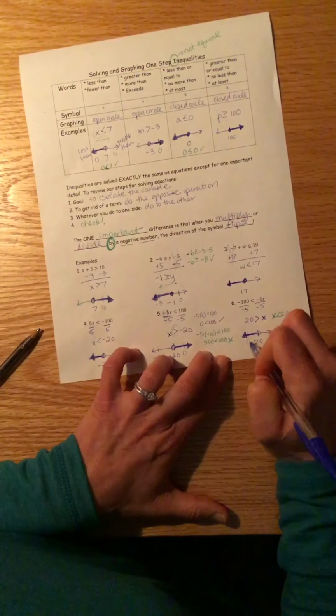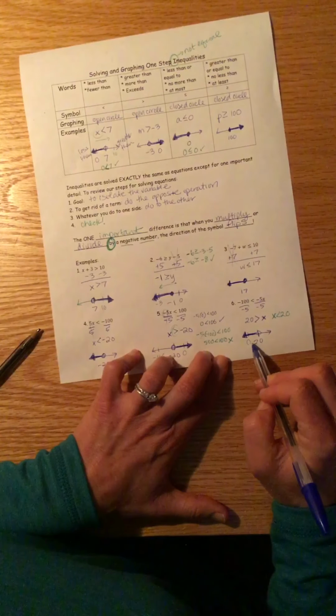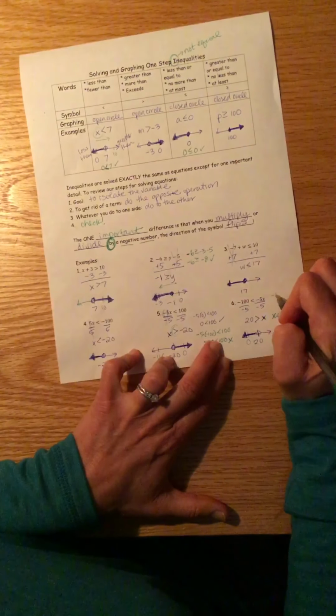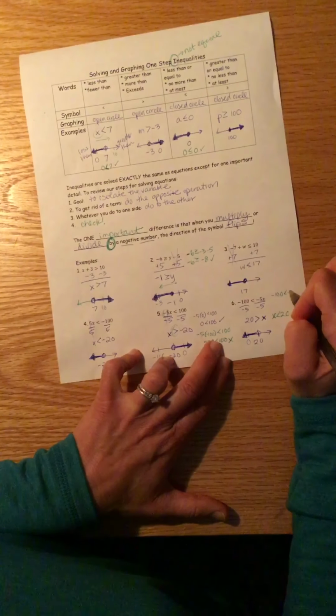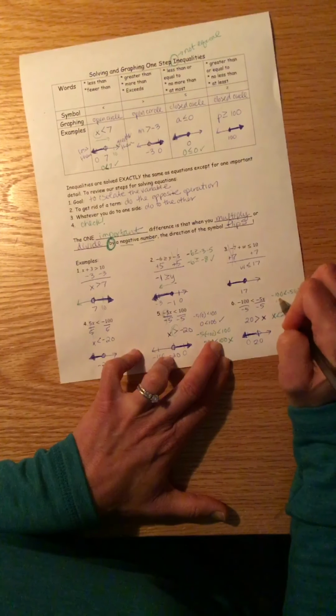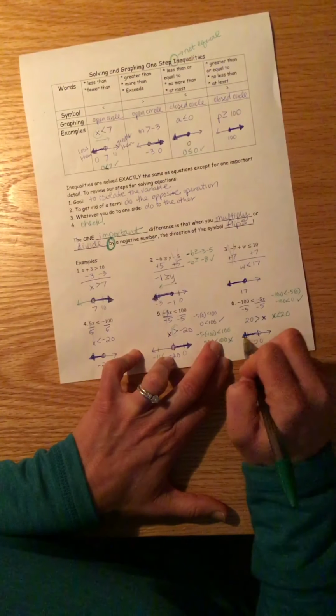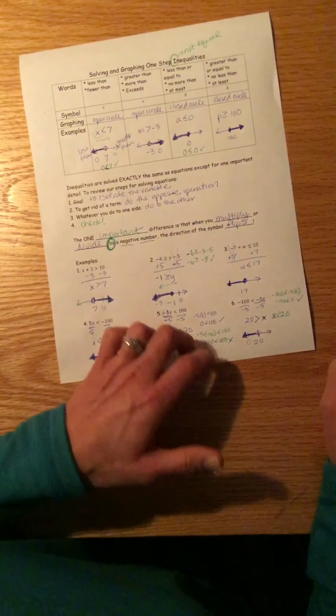Let's see if it's correct. I'm going to pick 0. That should be a solution when I plug it into the original inequality. Negative 100 is less than negative 5 times 0. Is negative 100 less than 0? Of course it is. That's right. My graph is going the correct direction.